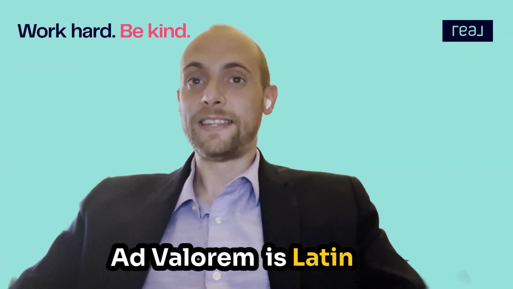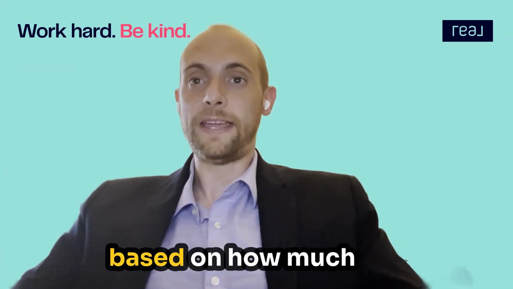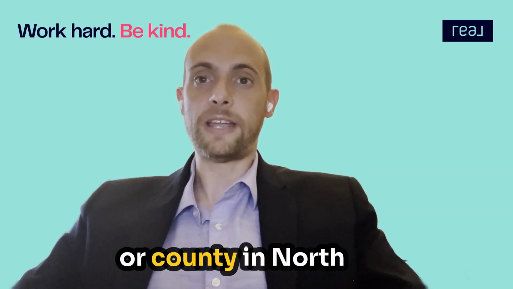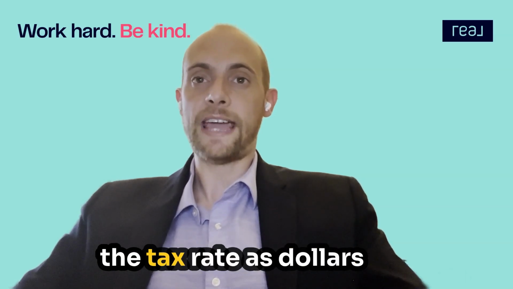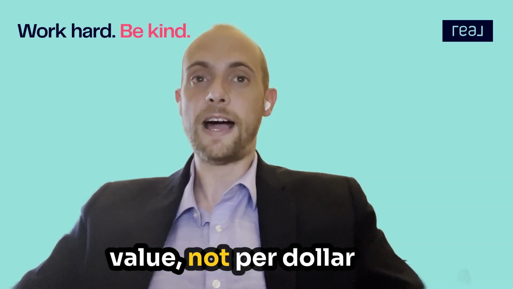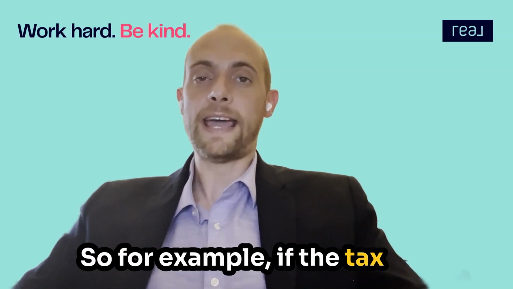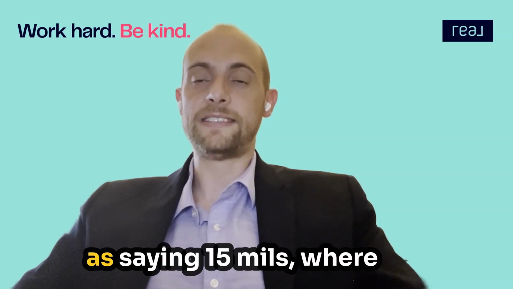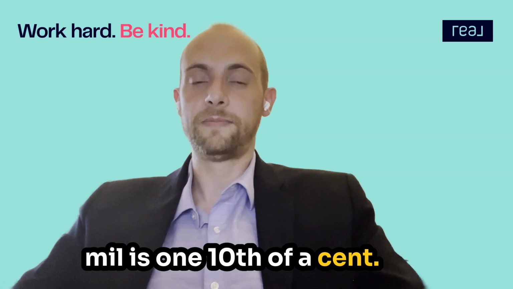Ad valorem is Latin for according to value. It simply means your property taxes are based on how much your home is worth. Every year, your city or county in North Carolina sets a tax rate. North Carolina expresses the tax rate as dollars per 100 of assessed value, not per dollar like some other states. So for example, if the tax rate is $1.50 per 100, that's the same thing as saying 15 mils, where a mil is 1/10 of a cent.